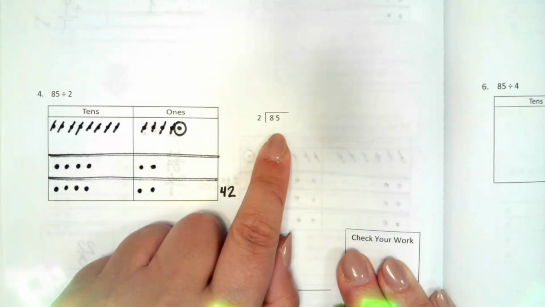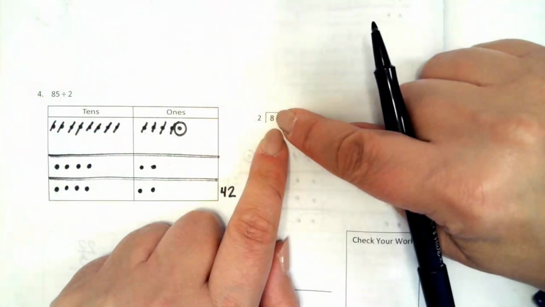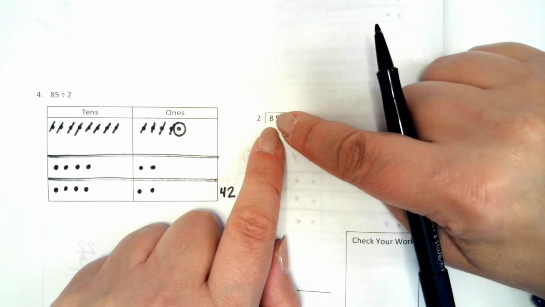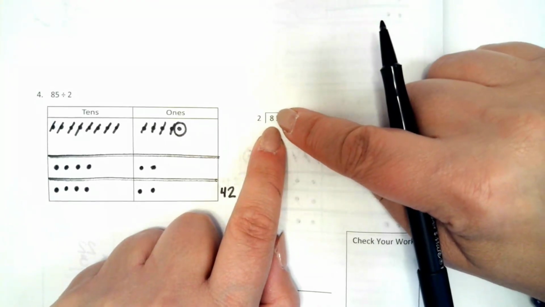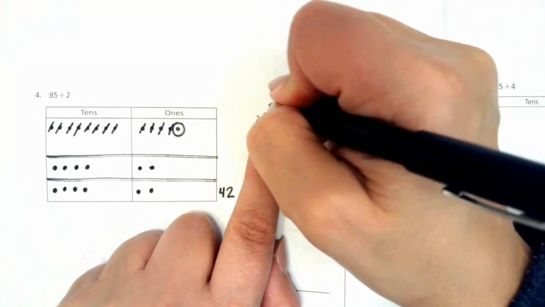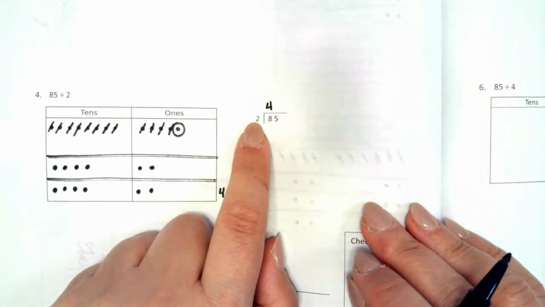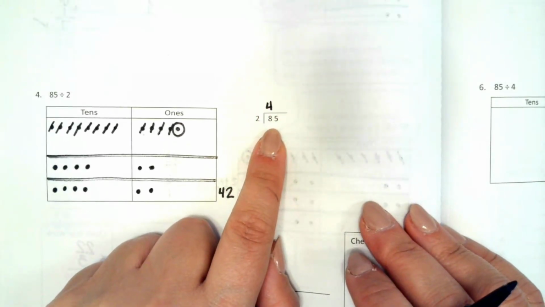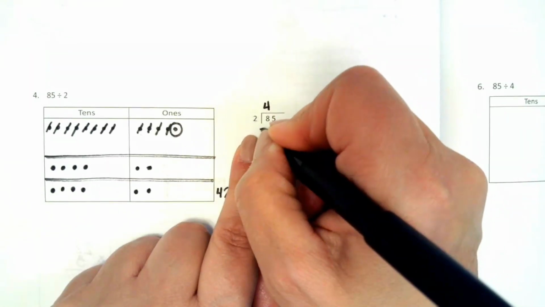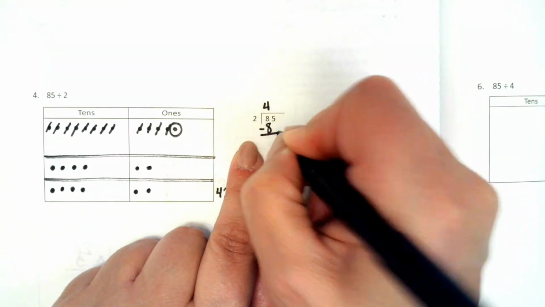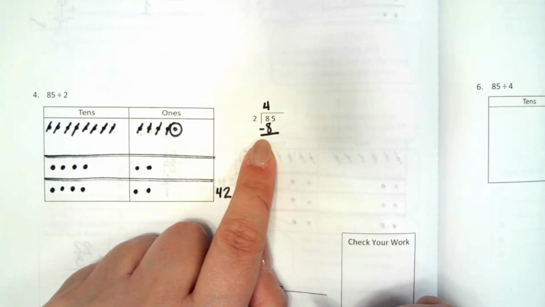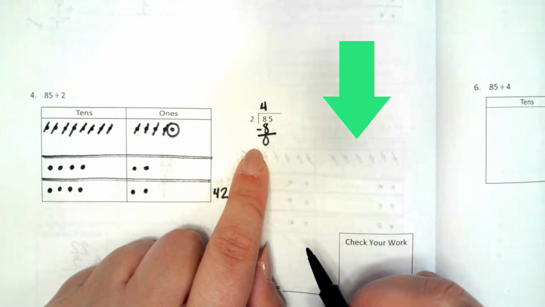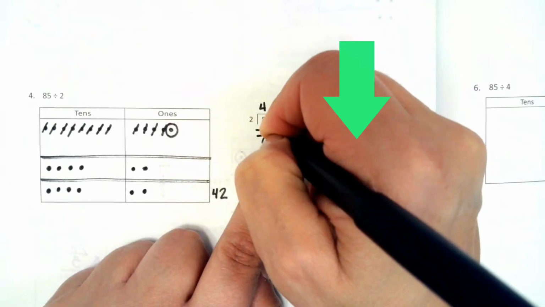Now let's do the long division algorithm. We start in the tens place. 8 divided by 2 equals 4. Because 2 times 4 equals 8. So that's what we're going to subtract now. 2 times 4 is 8. Subtract the 8 under the tens. 8 minus 8 equals 0. And now we need to bring down the 5.